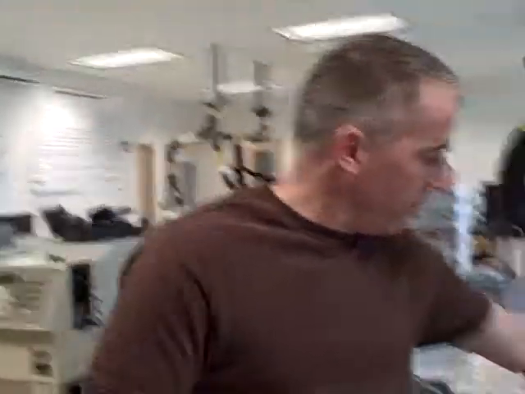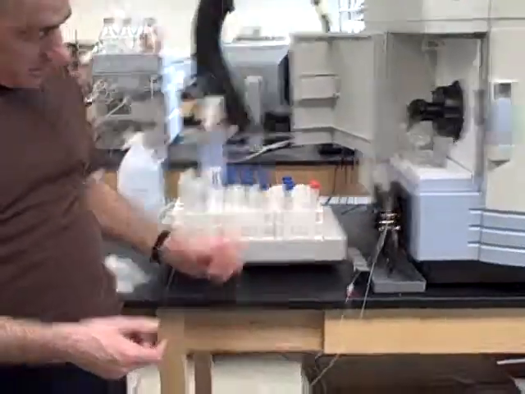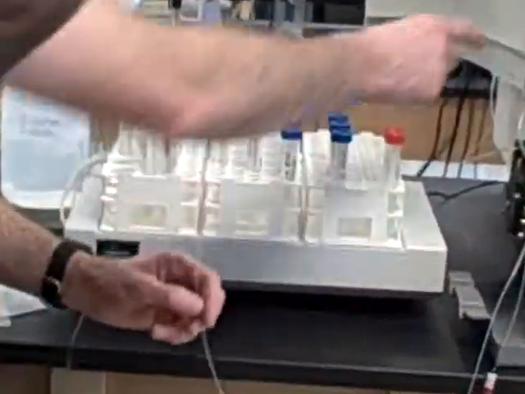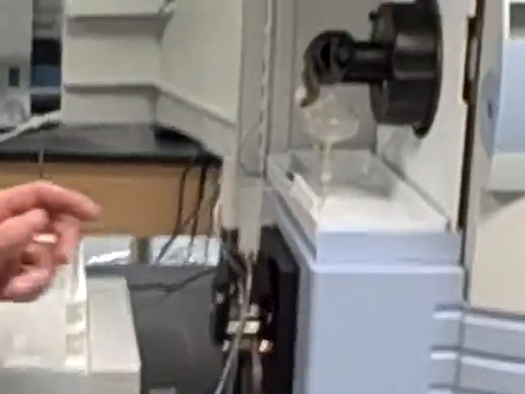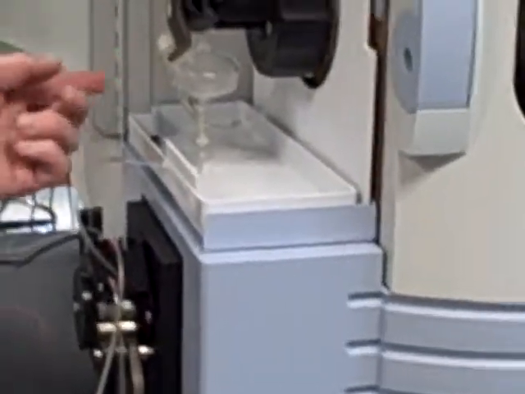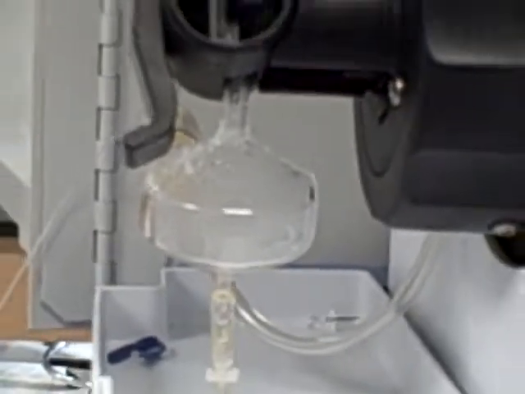But you have a pump here. The sample gets sucked up by the pump, and you'll notice it's just liquid flowing through the tubing. Once it gets to this point, we want the sample nebulized. So if you look really closely in this glass thing, what you'll see is like a tornado of mist taking place in there.